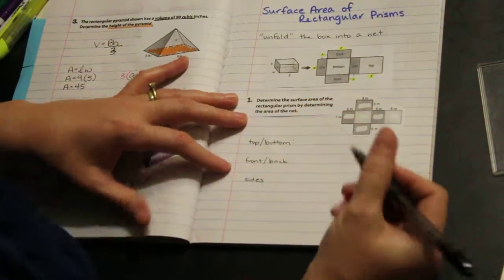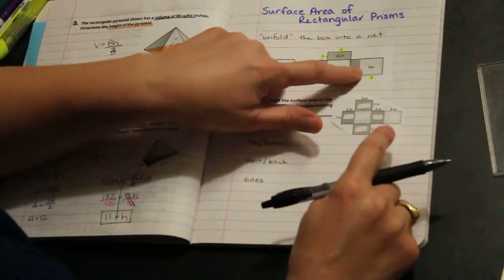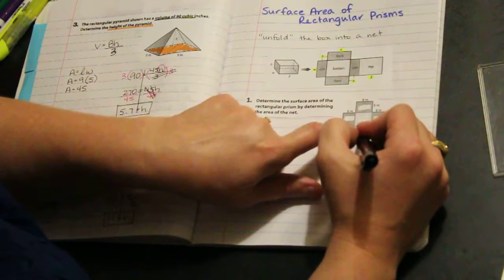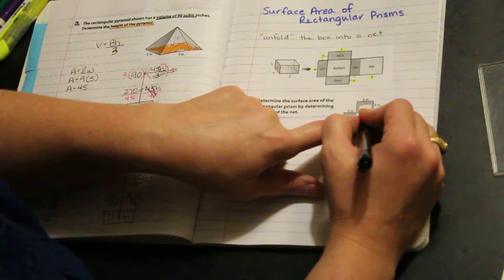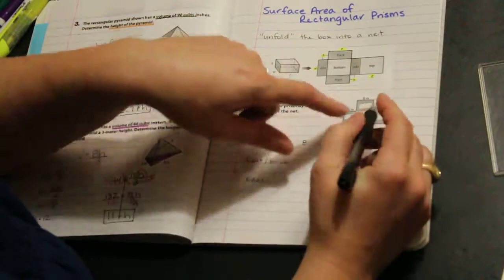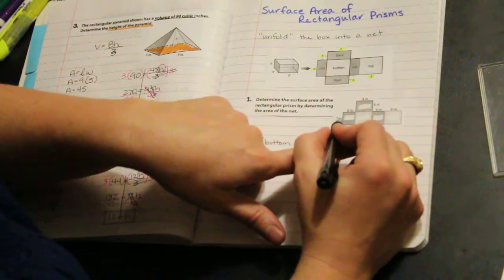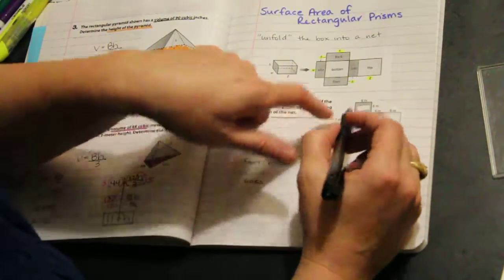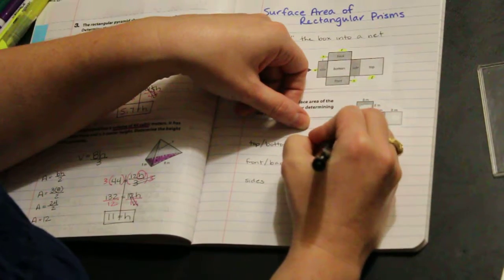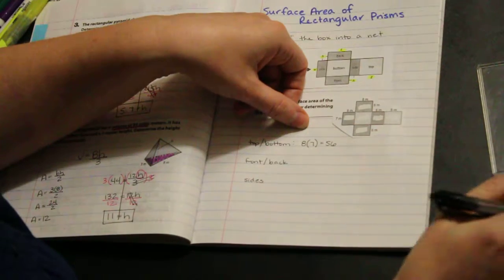Okay, so let's look at the top and the bottom. Okay, so we're looking at these 2 rectangles. Well, I know that all of these are 8, so I know that this is going to be 8. And then I know this length is 7 because all of these lengths are 7. So I have 8 times 7, which is 56.